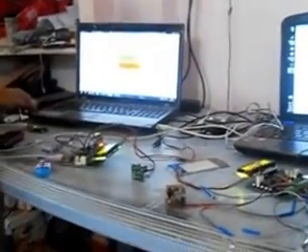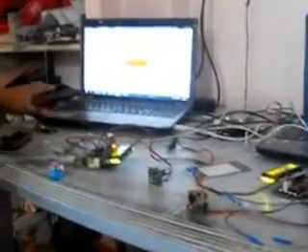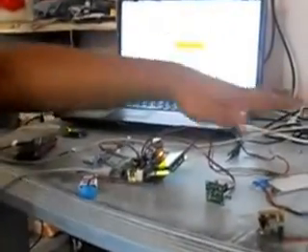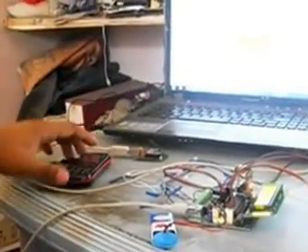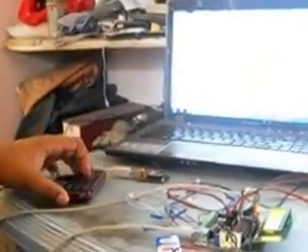Here you can see there are many peripherals connected to the master system and slave system. The master system has one Zigbee, which is a coordinator, one mobile phone, and one master motherboard connected to this system, and the slave system has one more motherboard and one Zigbee.